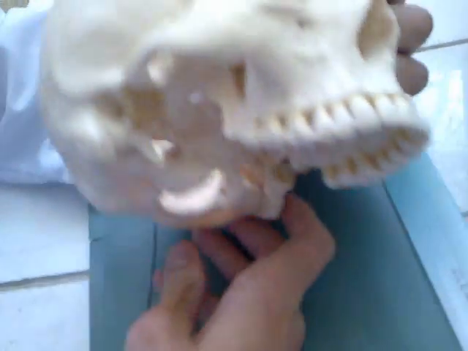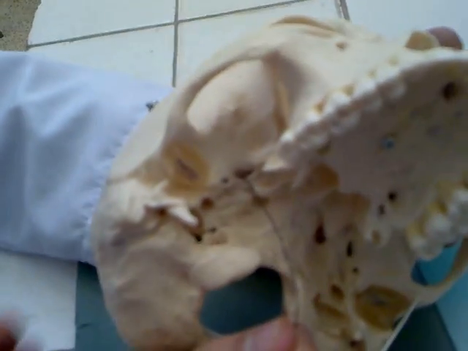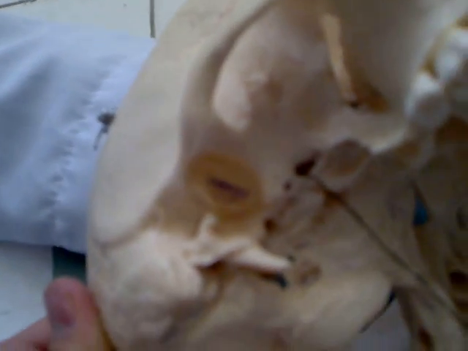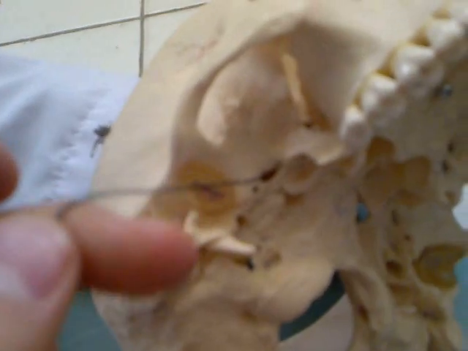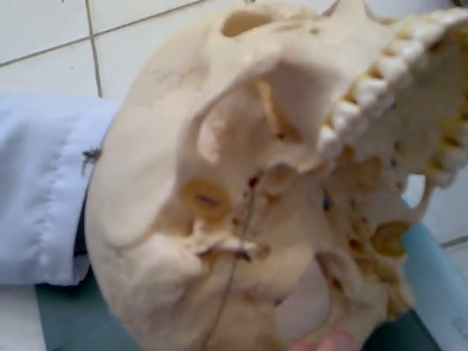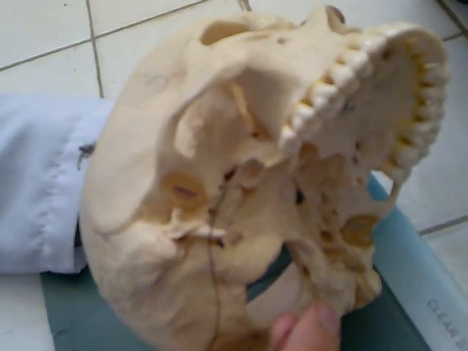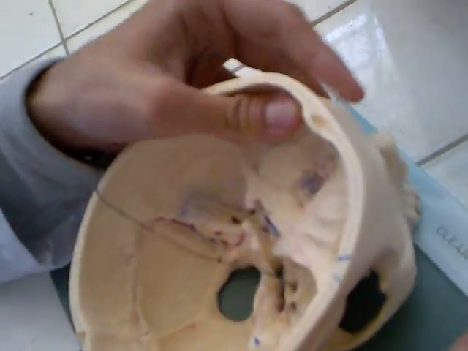On the inferior aspect, the foramen ovale would be this. This is the foramen ovale. It transmits, the most important one is the mandibular division of the trigeminal nerve. Then there comes the lesser petrosal nerve, then the accessory meningeal artery. It transmits those three structures.